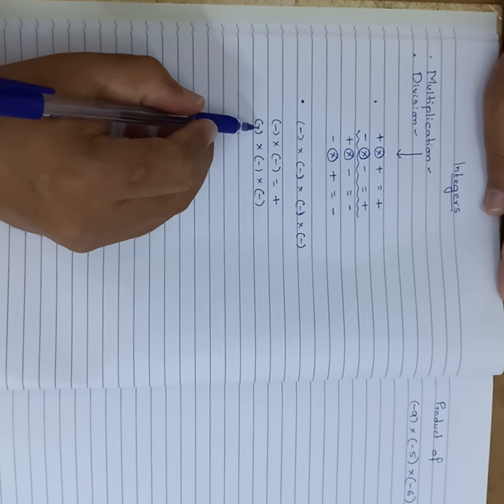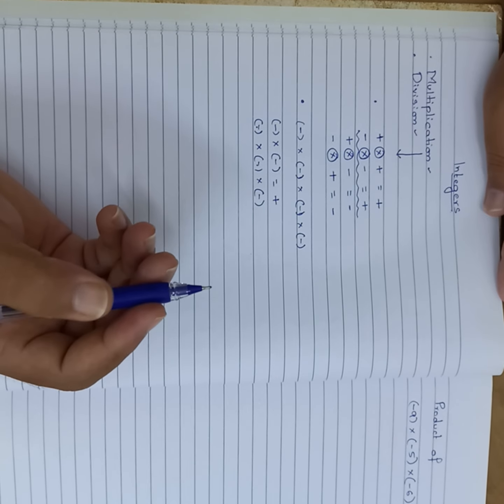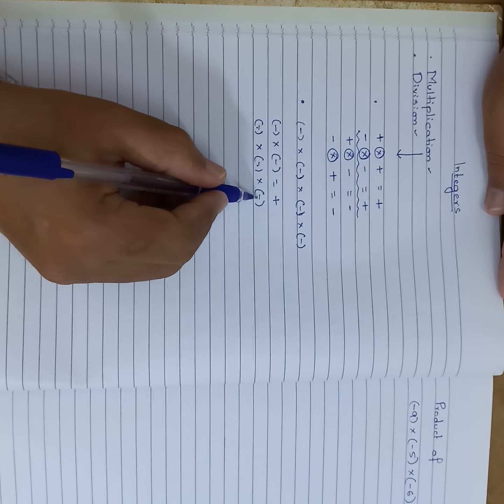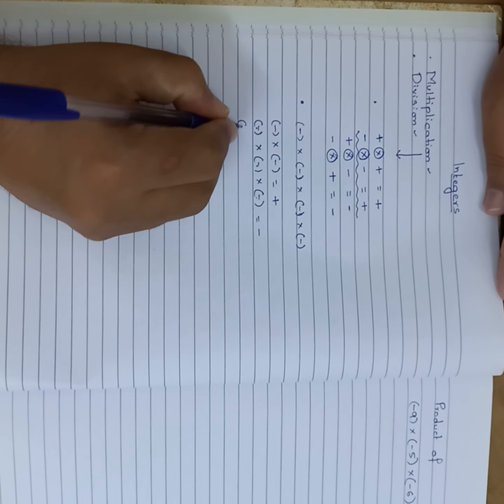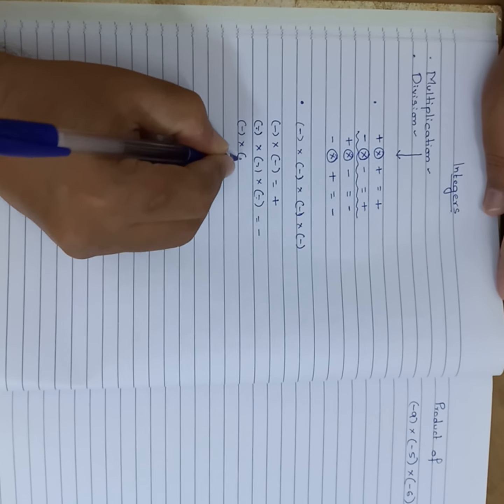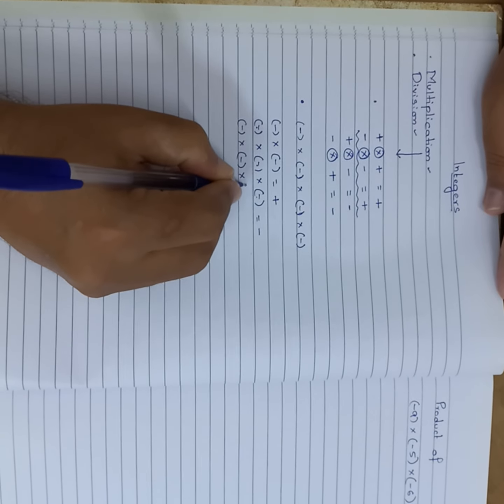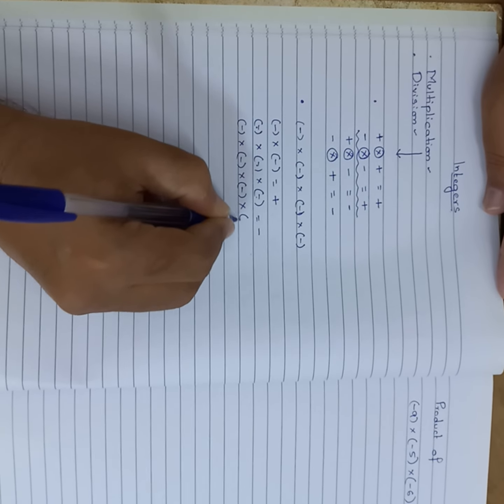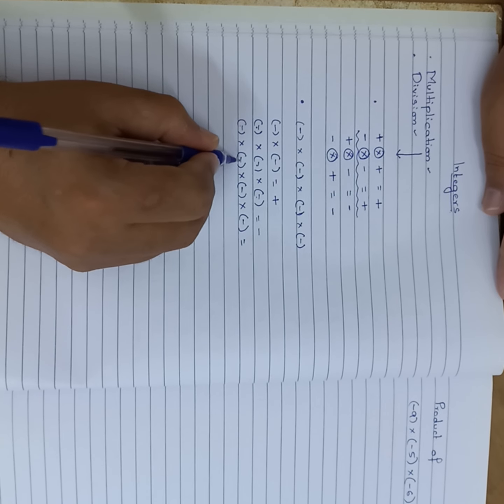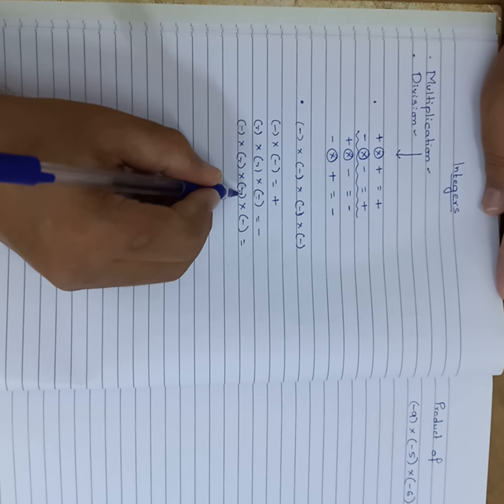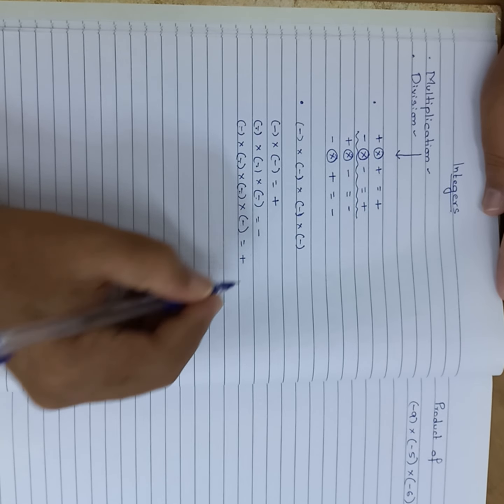Negative times negative will be positive, and positive times negative will be negative. Let us see when you multiply four negatives, what the answer will be. When I multiply four negative integers, minus of minus is plus, plus of minus is minus, minus of minus is plus.